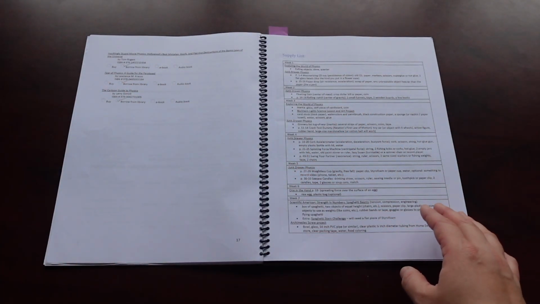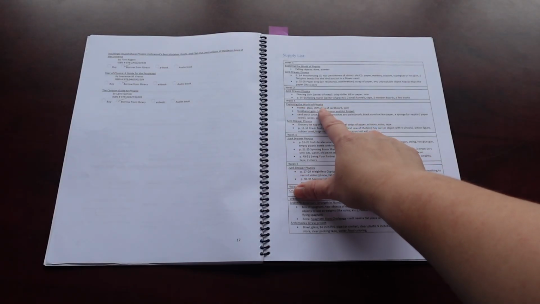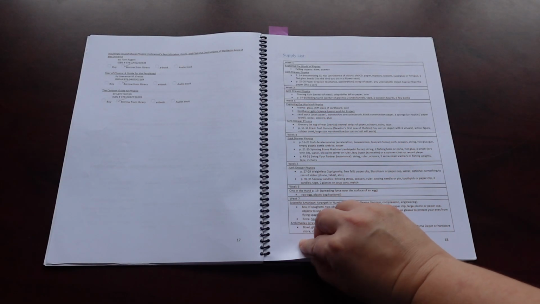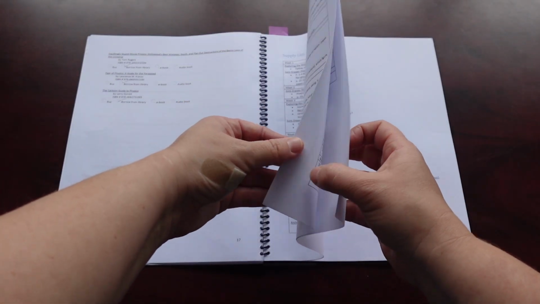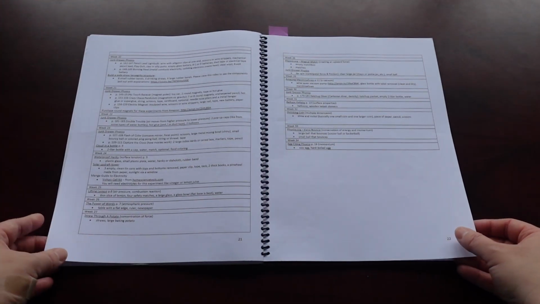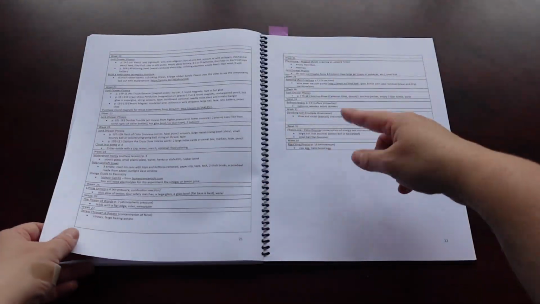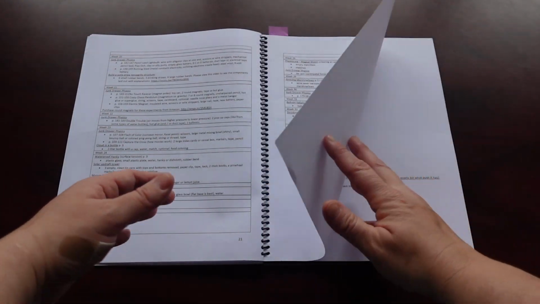Supply list. It tells you what book the information is in and what you're going to need. And it's divided by weeks. So this is a 34-week course. I skipped a page here. So it's all divided up for 34 weeks.